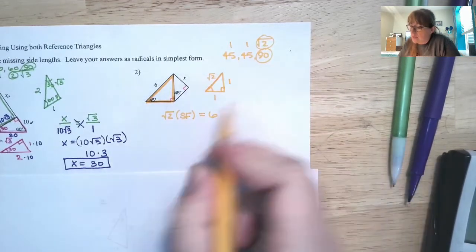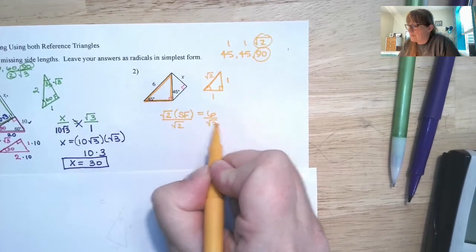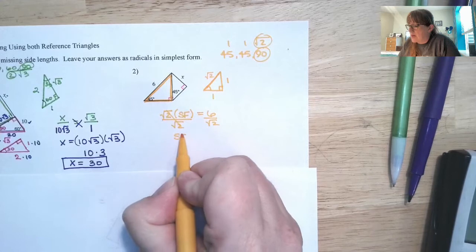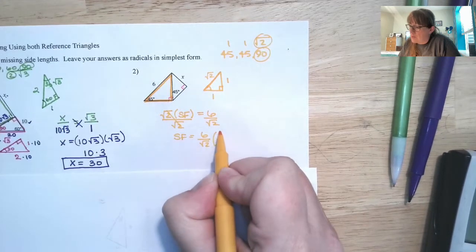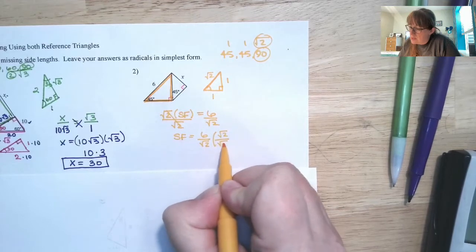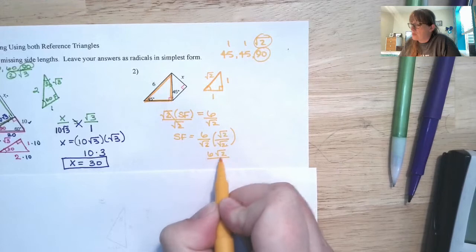Let's see what that scale factor is. So we're going to divide by square root of 2. Divide by square root of 2. So we get our scale factor is 6 over root 2. We can't have a square root in the denominator, so we rationalize, my friends. We get 6 square root of 2 over, root 2 times root 2 is 2.